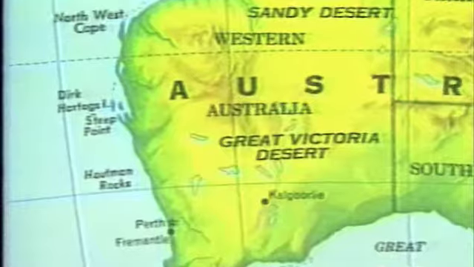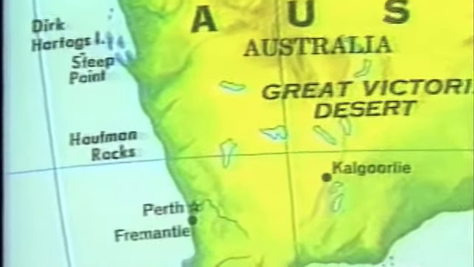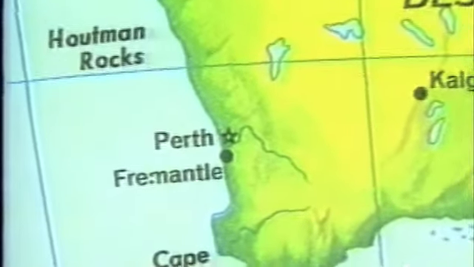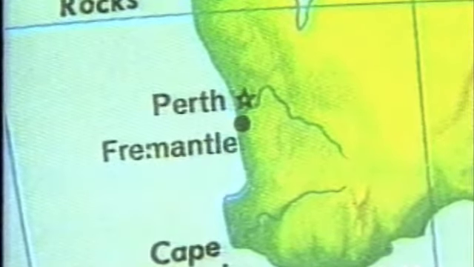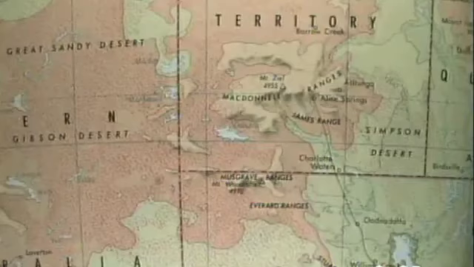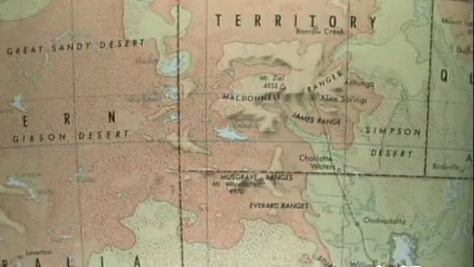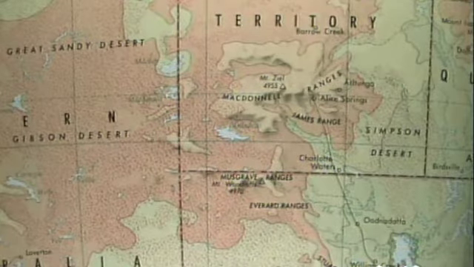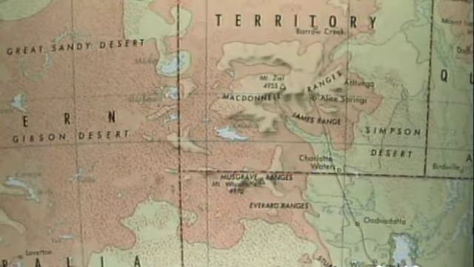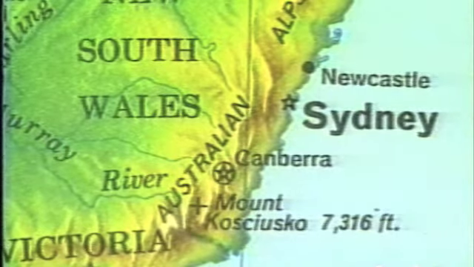Let's go across the country to Western Australia. What is the state capital? If you said Perth, you are correct. As stated before, political maps use colors and lines to show boundaries of the various internal political units. Can you look at this map and name the state which completely surrounds the Australian Capital Territory? New South Wales is the correct answer.